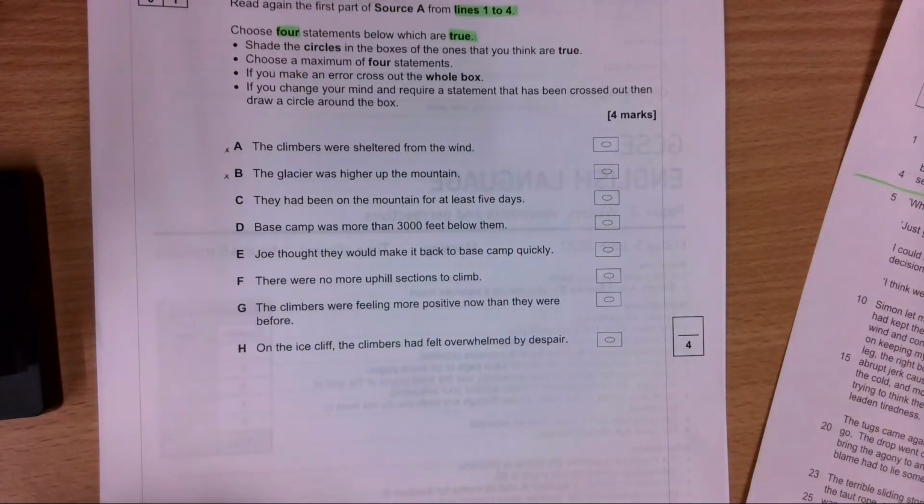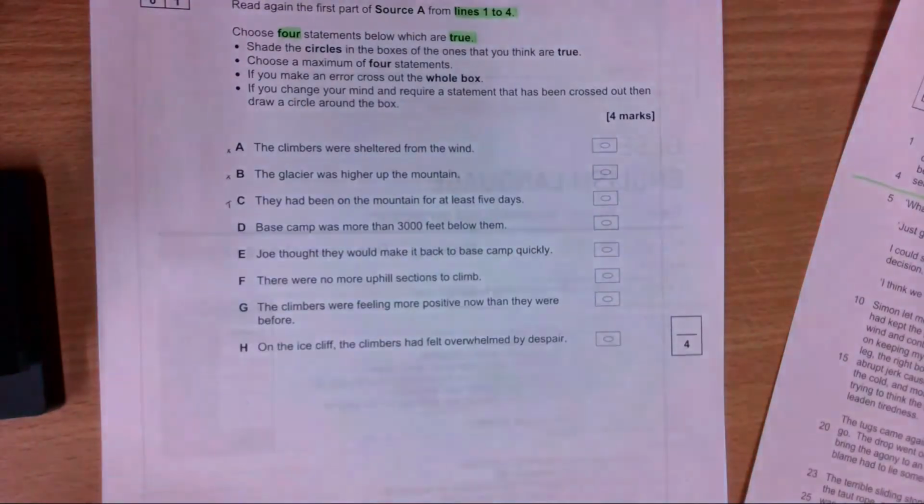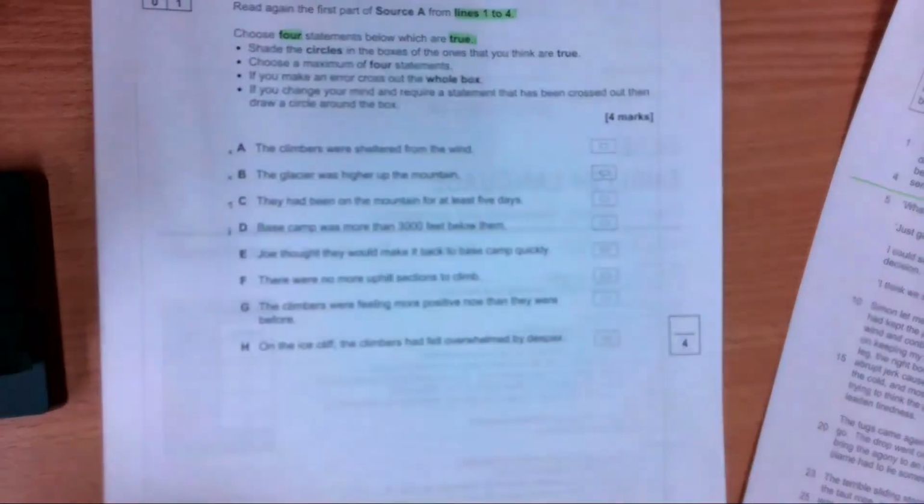C: they had been on the mountain for at least 5 days. Well, I believe that's true, because it says here we had walked up 5 days ago. D: base camp was more than 3,000 feet below them. It says that base camp was nearly 3,000 feet, so I believe that that one is false.